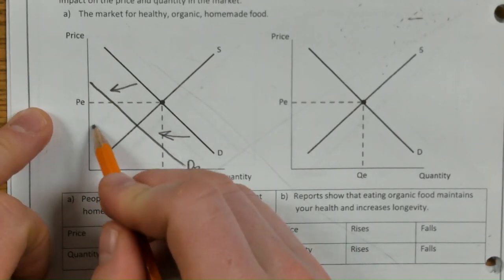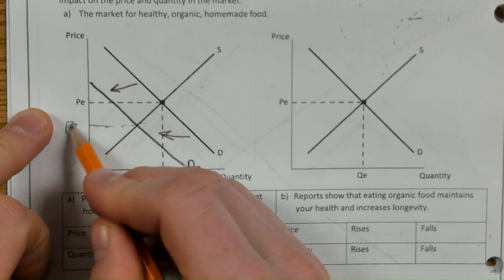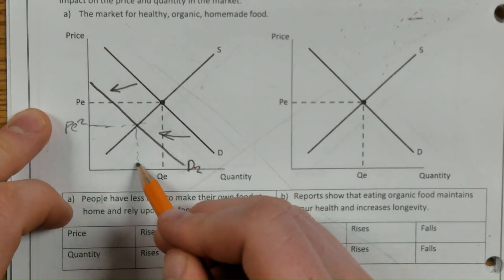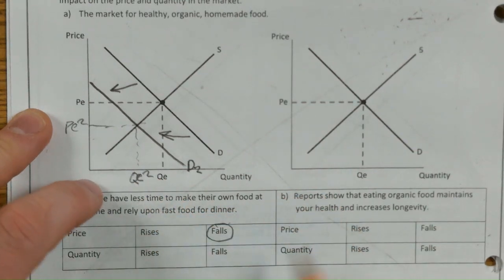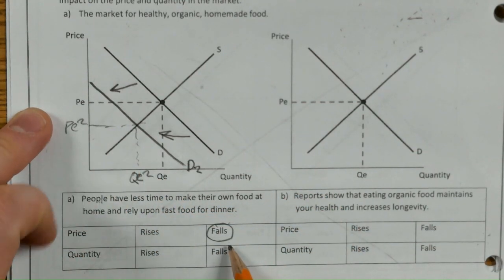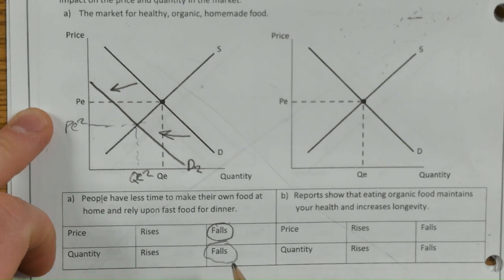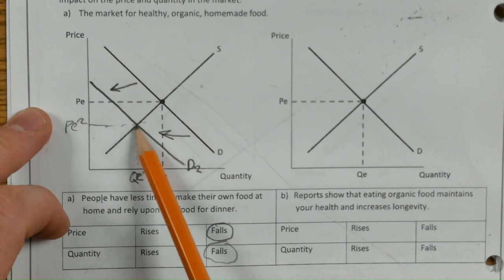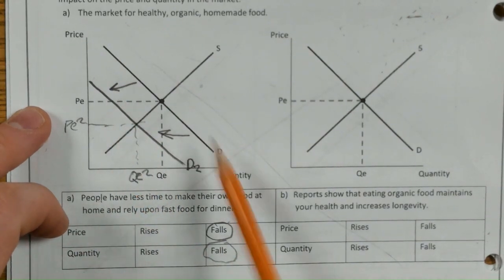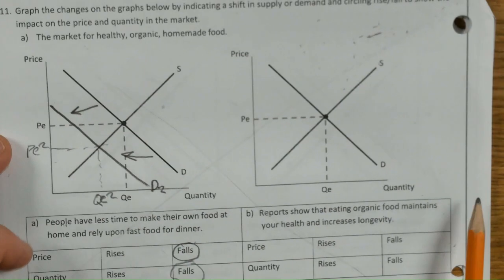Okay, we're moving to a new price at equilibrium here. And we also have a new quantity at equilibrium here, which is also lower. So less people buying healthy, organic, homemade food. It becomes cheaper and people buy less of it.